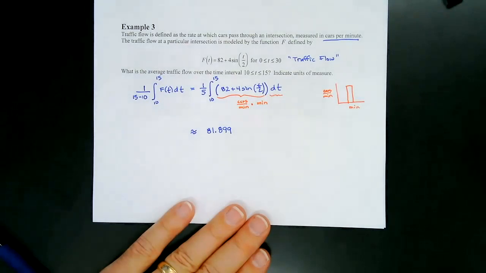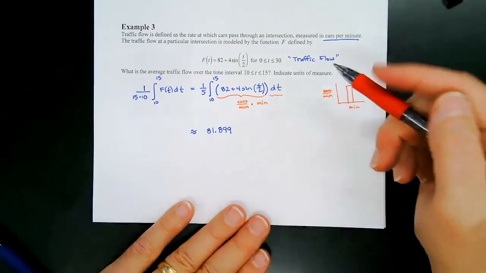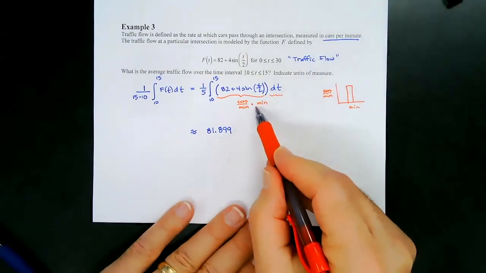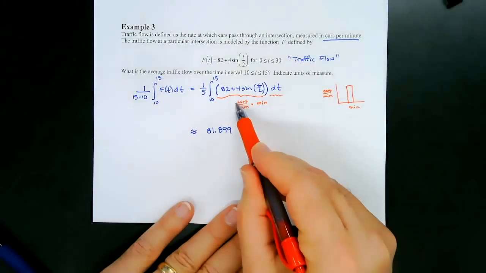Well, you should be thinking you're going to get cars. Yeah, you're going to get cars. When you integrate this, I'm going to tell you what you're going to get. We haven't learned a lesson on this yet, but we're going to. What you're going to get is the number of cars that have traveled through this intersection. So if we have this rate, we're multiplying by time here, minutes, we're going to get this unit right here, cars.